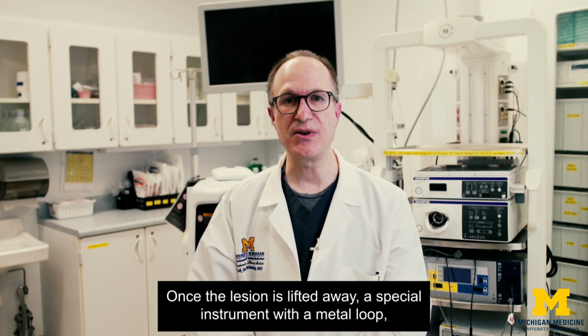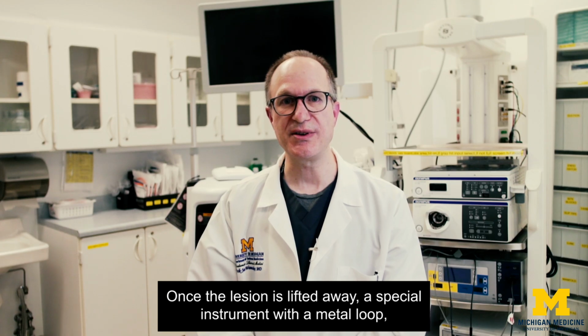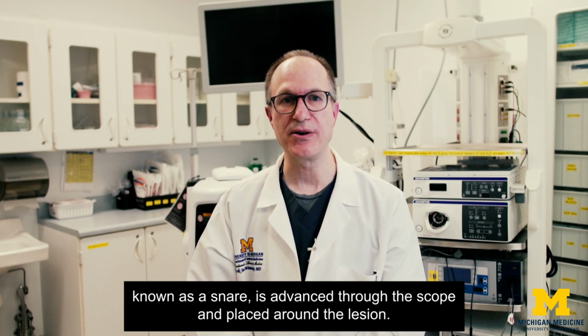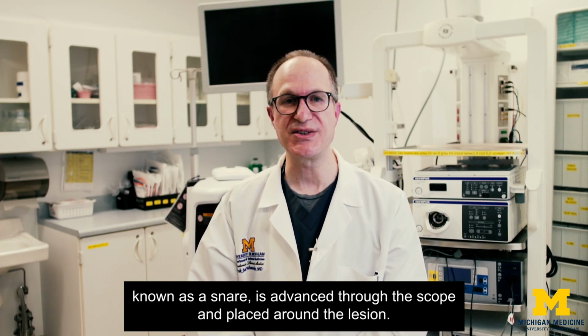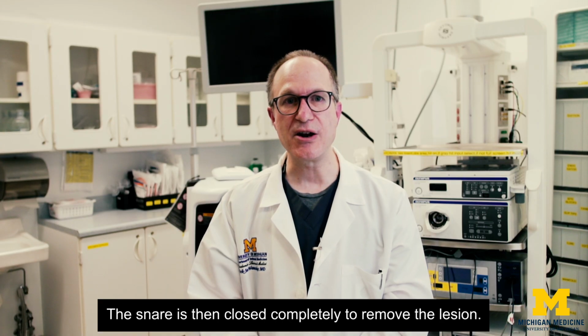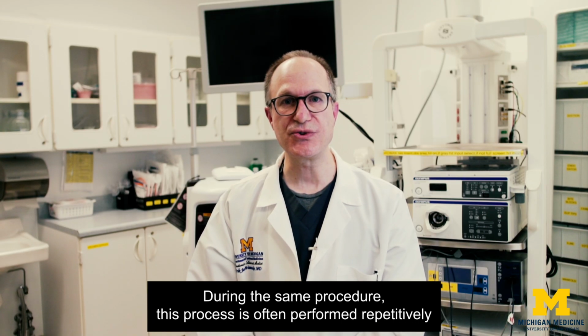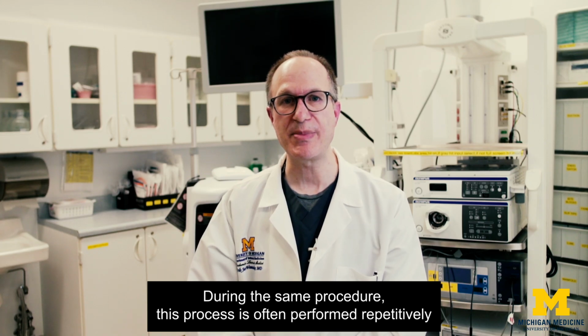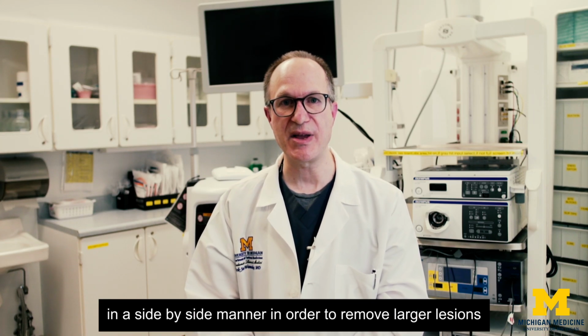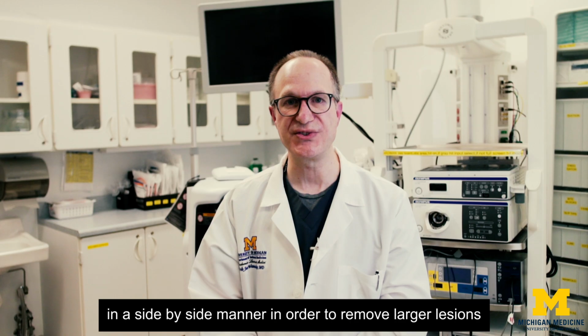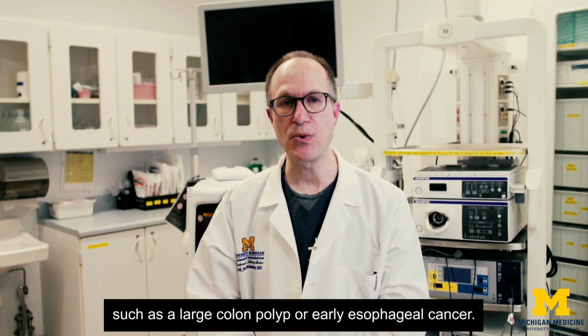Once the lesion is lifted away, a special instrument with a metal loop known as a snare is advanced through the scope and placed around the lesion. The snare is then closed completely to remove the lesion. During the same procedure, this process is often performed repetitively in a side-by-side manner in order to remove larger lesions such as a large colon polyp or early esophageal cancer.